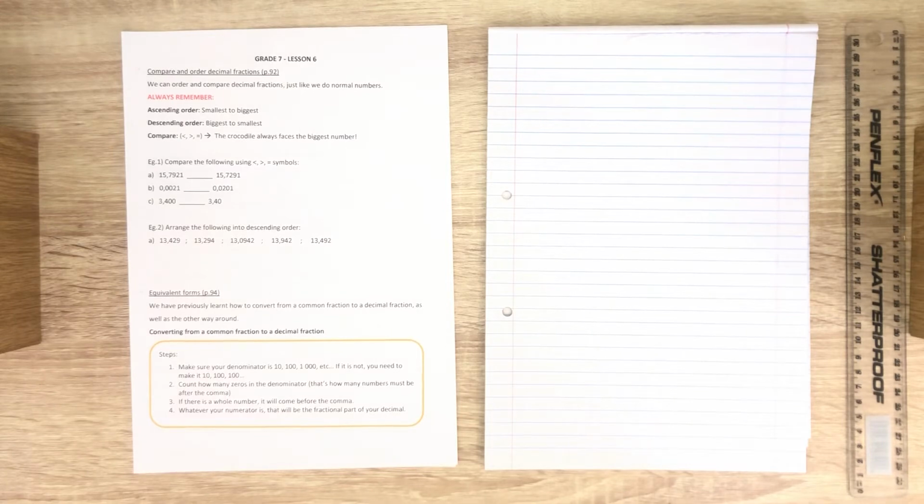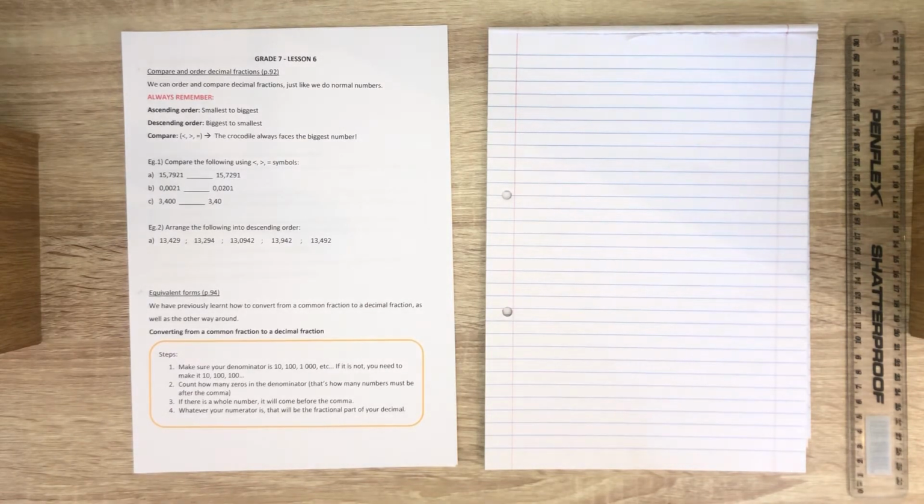In this lesson we are going to go through comparing and ordering decimal fractions. This is page 92 in your textbook. So it says here, we can order and compare decimal fractions, just like we do normal numbers. Always remember, ascending order is smallest to biggest, descending order is biggest to smallest. And when we are comparing two decimals, we use our inequality symbols, our greater than, less than, and equal to symbols.